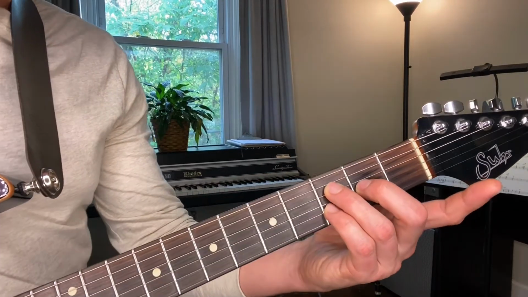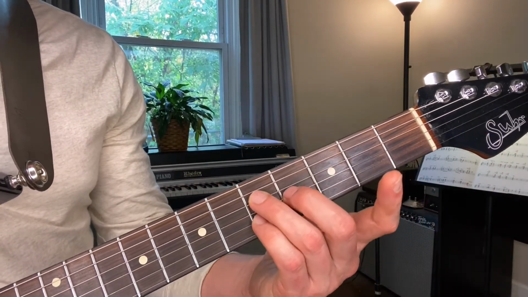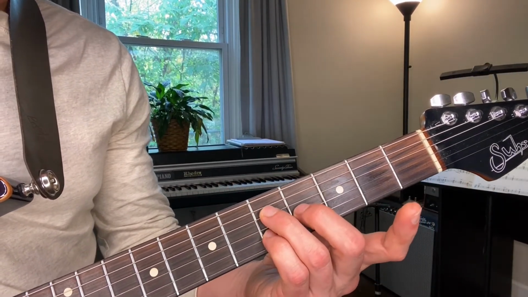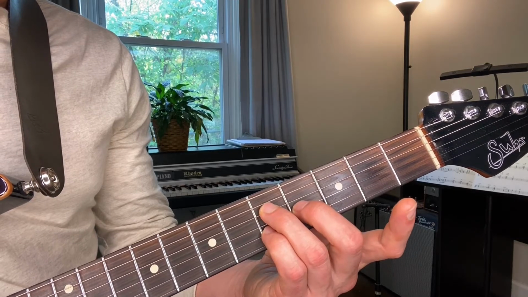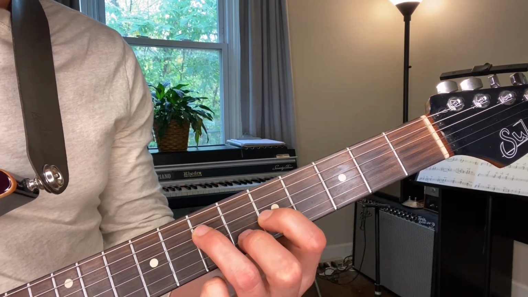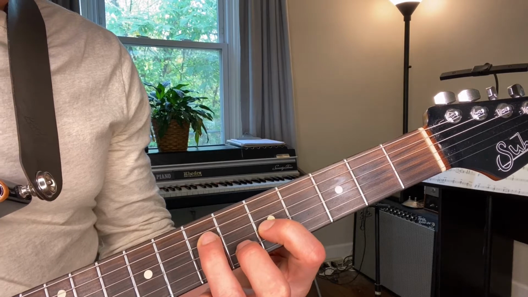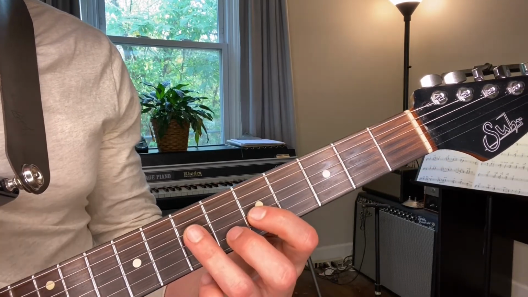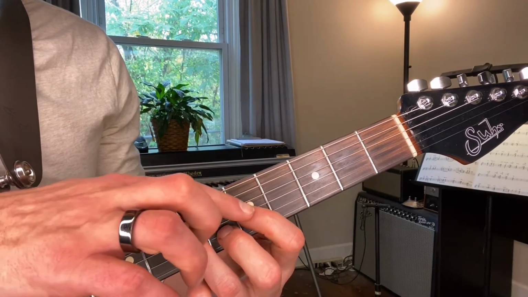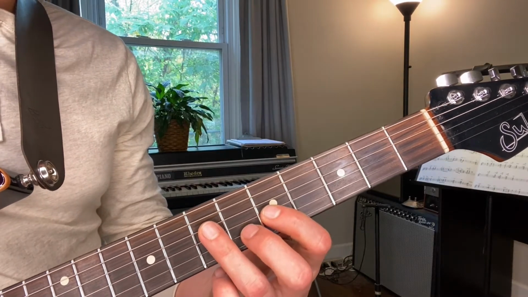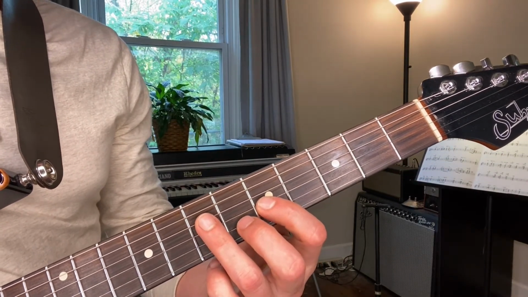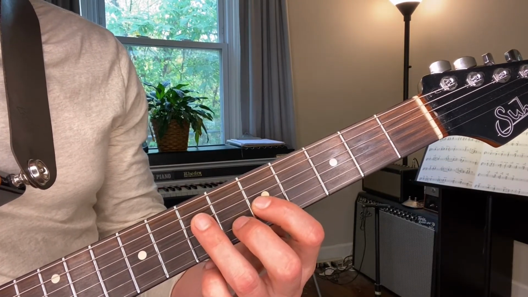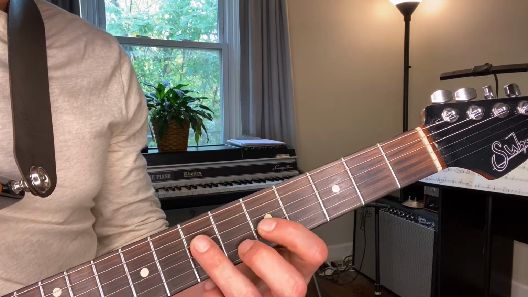Now we can take this exact same shape, move it up 2 frets, and we have an E minor. And we can also play an F in the first inversion. That's A, C, and F, or 7th fret of the 4th string, 5th fret of the 3rd string, and 6th fret of the 2nd string.